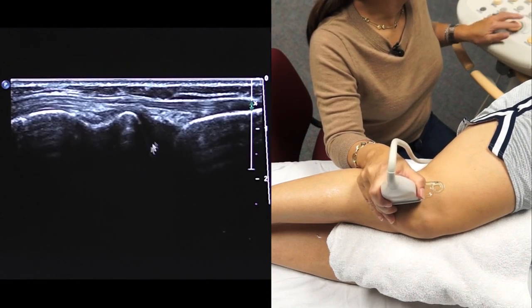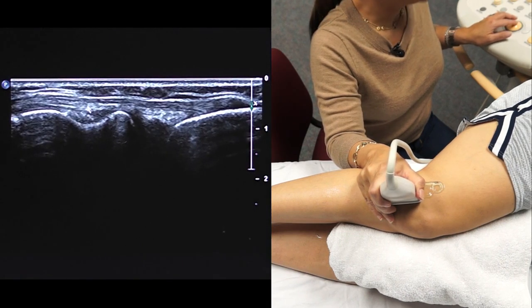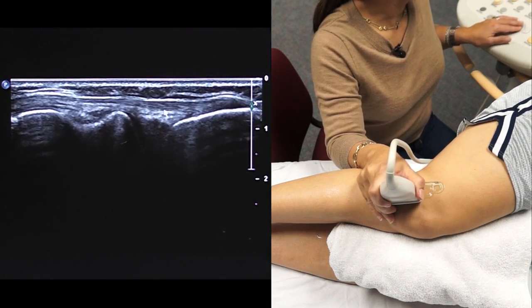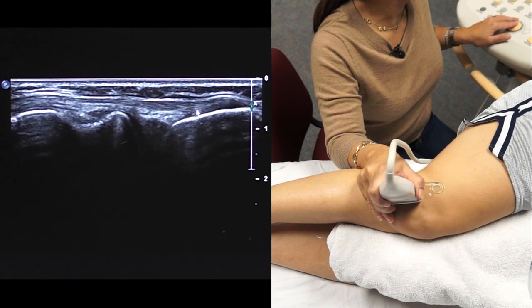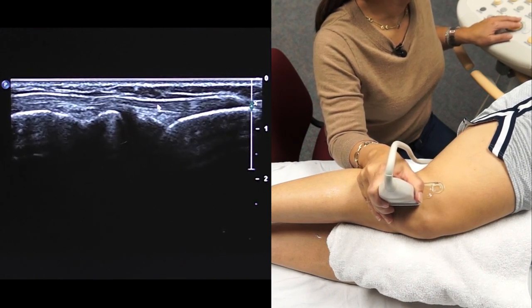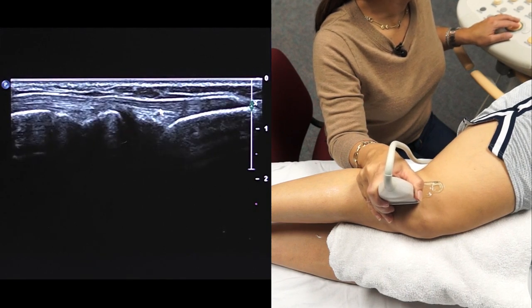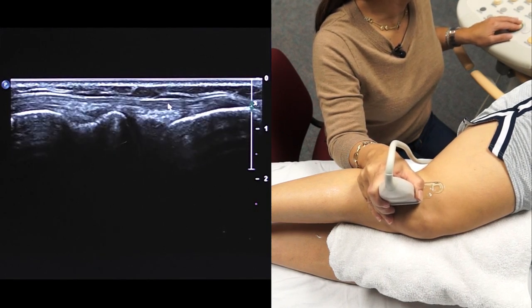Now you can see the iliotibial band extending down over the distal femur and inserting onto the tibia, and it fans out a little bit at its insertion. You can see it has that linear, compact architecture that you expect to see with tendons.